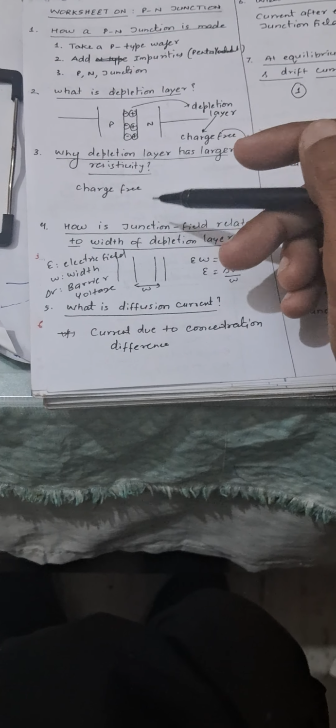Next is, why does the depletion layer have larger resistivity? Because it is charge free, it is very hard to make charges move across it. For moving charges across the depletion layer, you have to apply a certain voltage, which is called the barrier voltage.